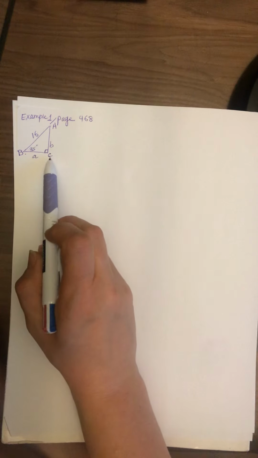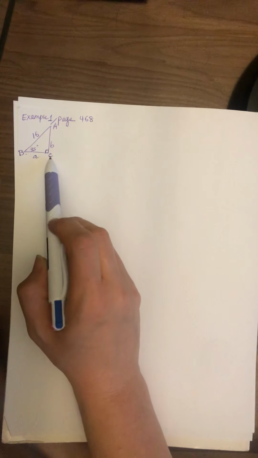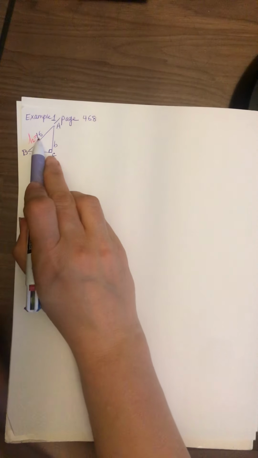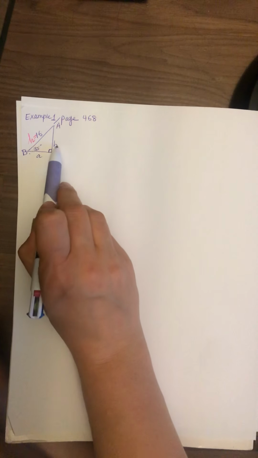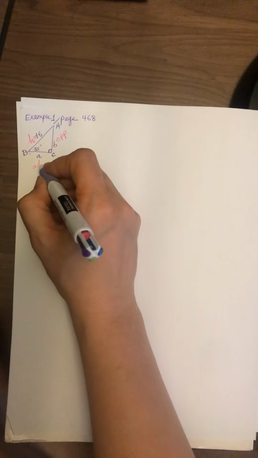So in this video, I'll be solving example 1 on page 468. As you can see, on the right triangle, I labeled it ABC. Angle B is 35 degrees and the hypotenuse is 16. So the hypotenuse is going to be 16. I'm going to label that as H. That is B because that's opposite to B. That's going to be the opposite. And A is going to be the adjacent, since that's right adjacent to angle B.